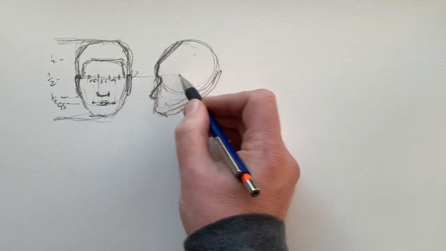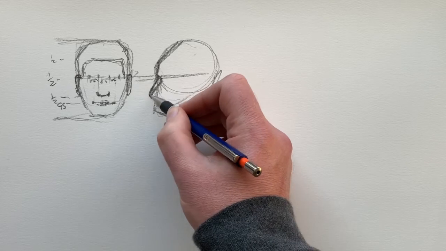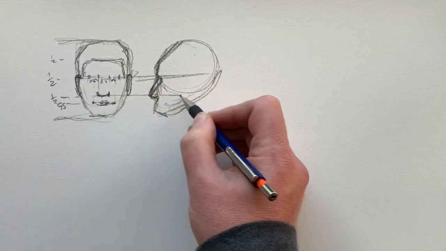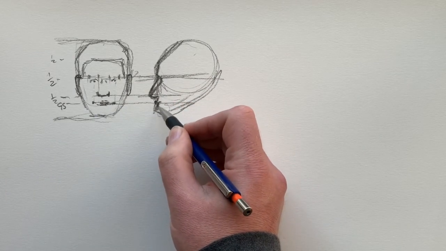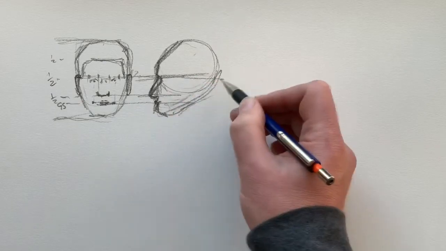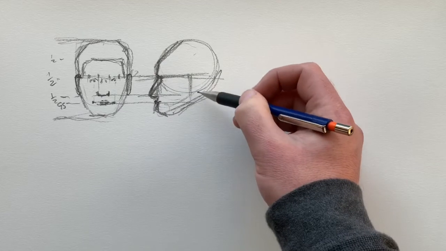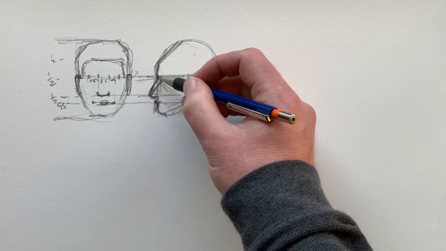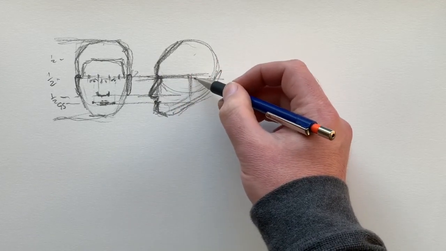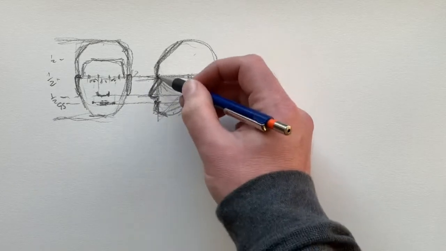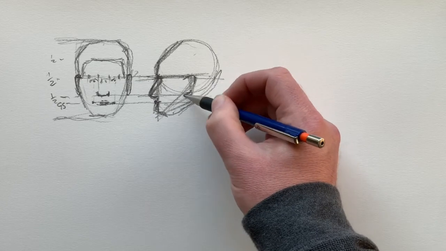So that brow line running there gives you a bit more of a prominent nose. The bottom of the nose, position of the mouth, etc. The last one we need to take into consideration is the position of the back of the ear, which is, if we take the distance from the chin barrel to here and go back, so that we end up with a triangle essentially, gives us the position of the back of the ear.